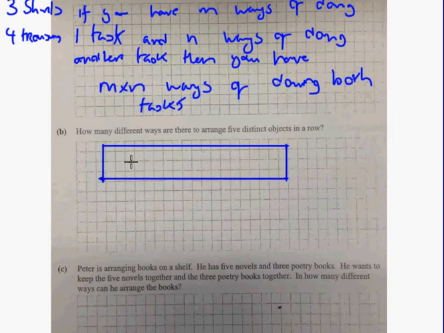Now, 5 distinct objects in a row, lads. You remember here. I have a choice of 5 objects to go in the first place. Once that's done, how many objects are left to choose from? 4. You choose one of them, then there's 3 left for the third place, 2 and 1. You see 5 exclamation mark.